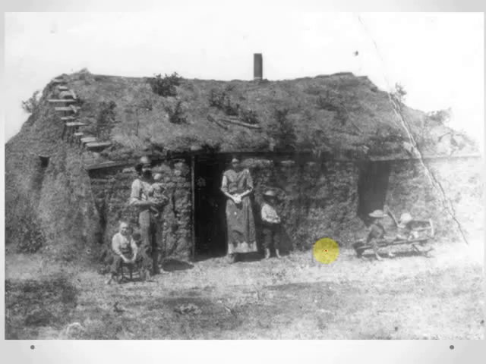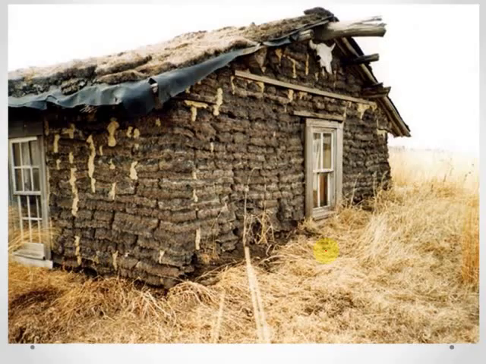If you want that experience, it would be a little bit like this. Here's a poor version of a sod house. Here's another example of a sod house. It's a little bit nicer than the other ones. Here's a more modern example today of what that sod house would look like if it was still intact today.